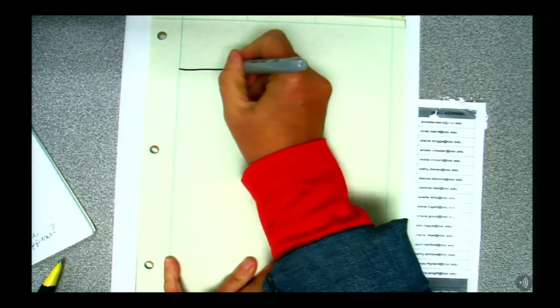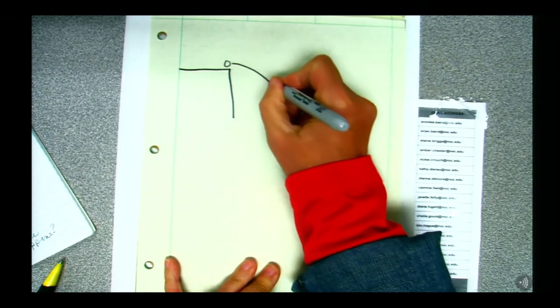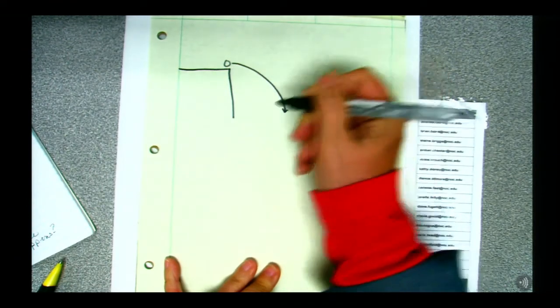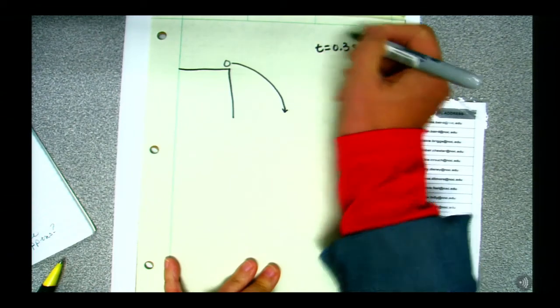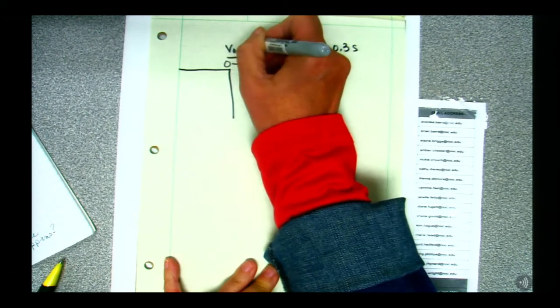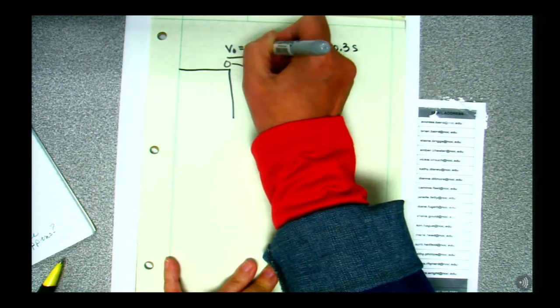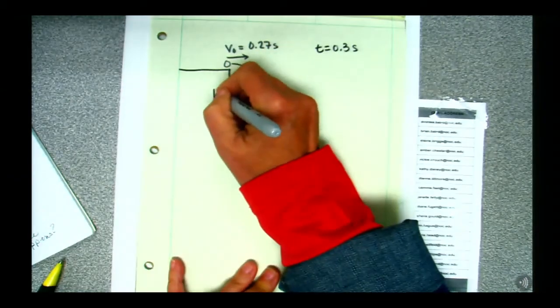Okay, so the situation we have is this. We've got a ball. It's going to come off the edge of the table. We're told that the time is 0.3 seconds. We're told that my initial velocity was 0.27 seconds. And we want to find h.